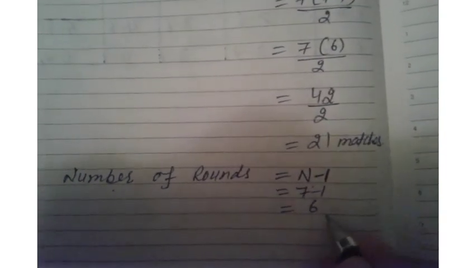That will be 7 minus 1, 6. Okay, so we are having 6 rounds. Our next step is to arrange these teams in a specific manner to complete our draw. So we will start with our first round.